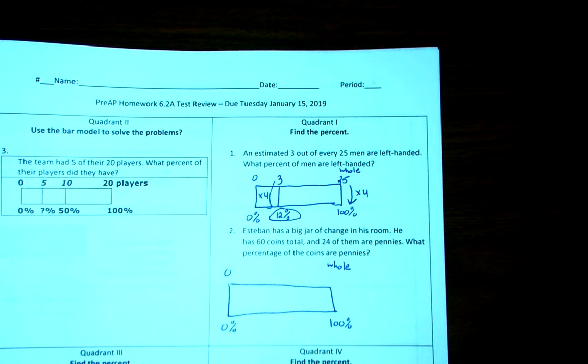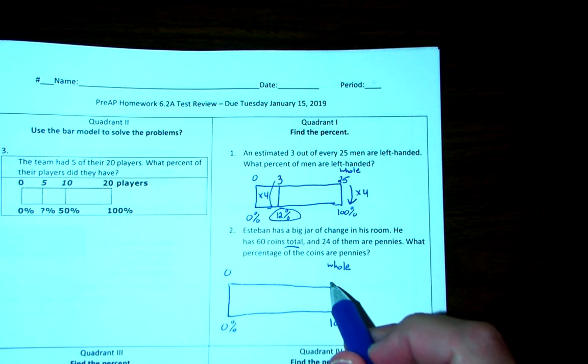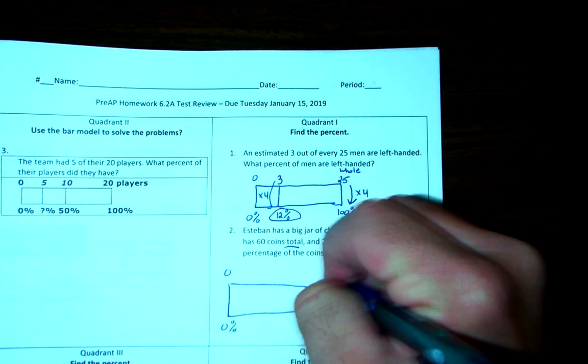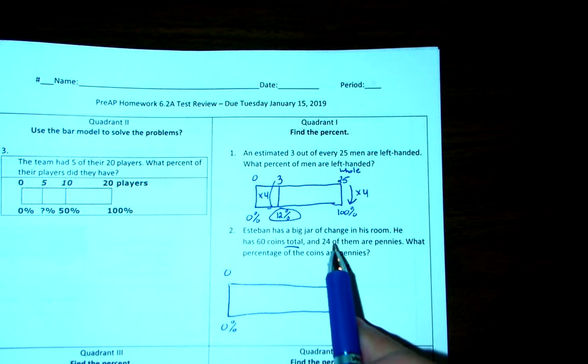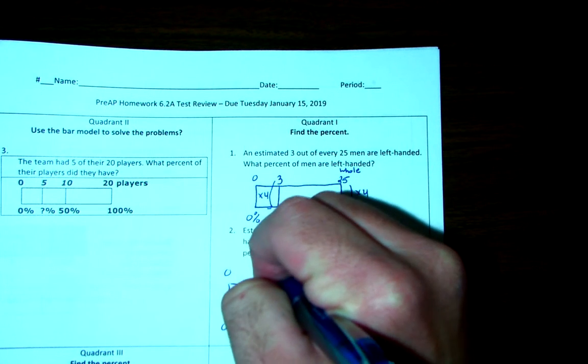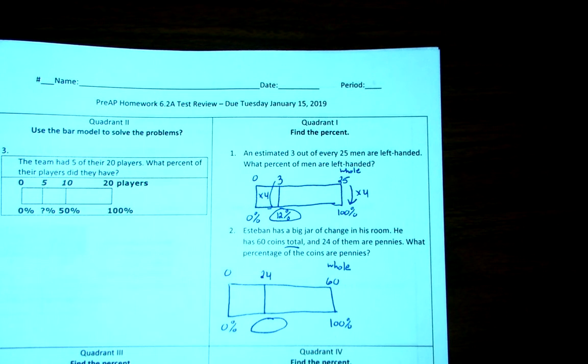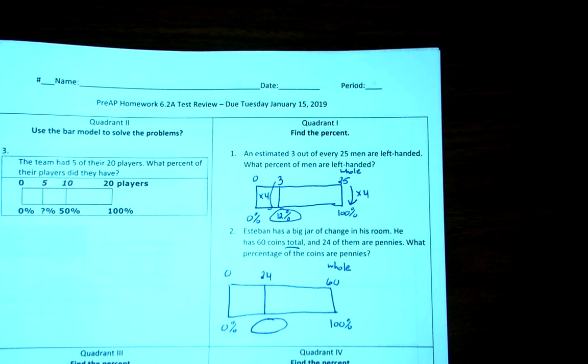Okay, so it says you have 60 total coins. Well, that's your whole. The part is 24 of them are pennies. So here's your part. We are solving for the percent. Again, start with scale factor. Is there a good scale factor?